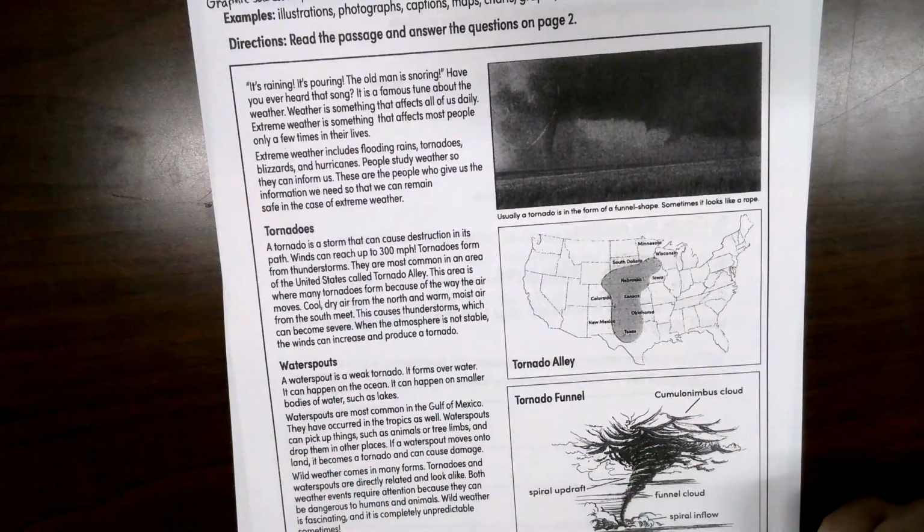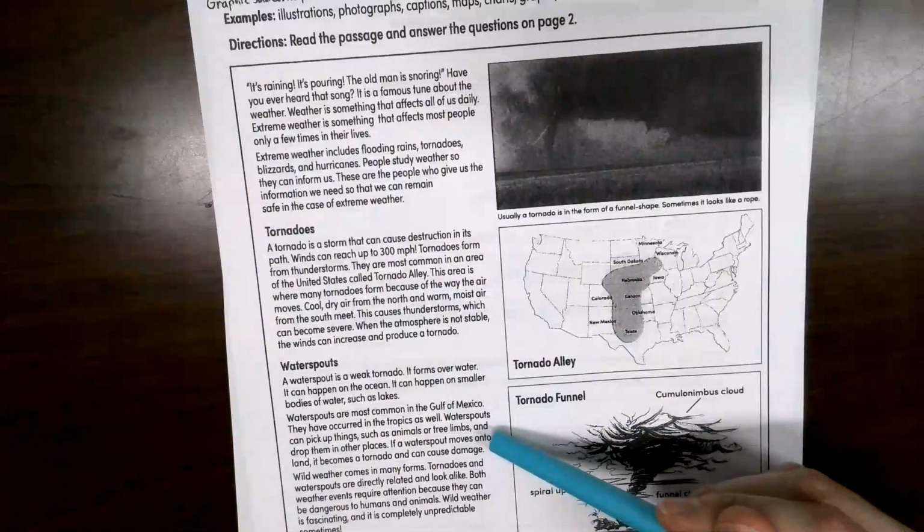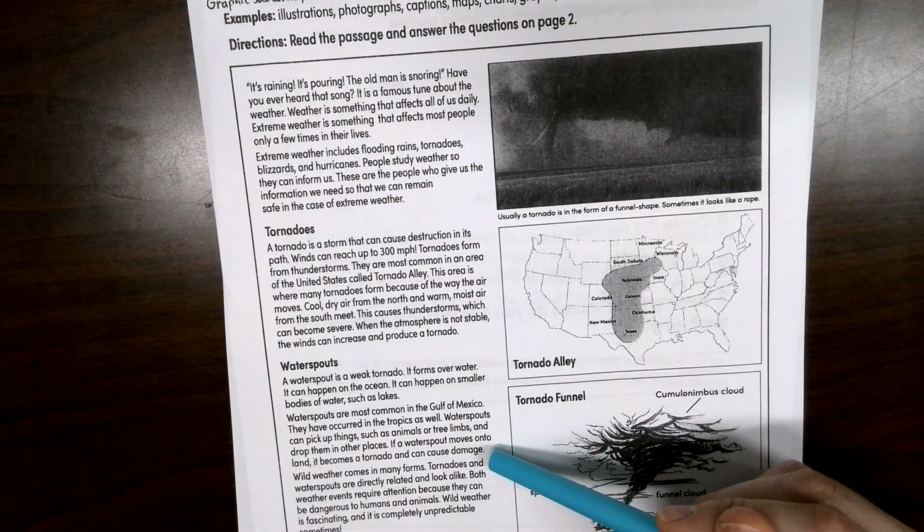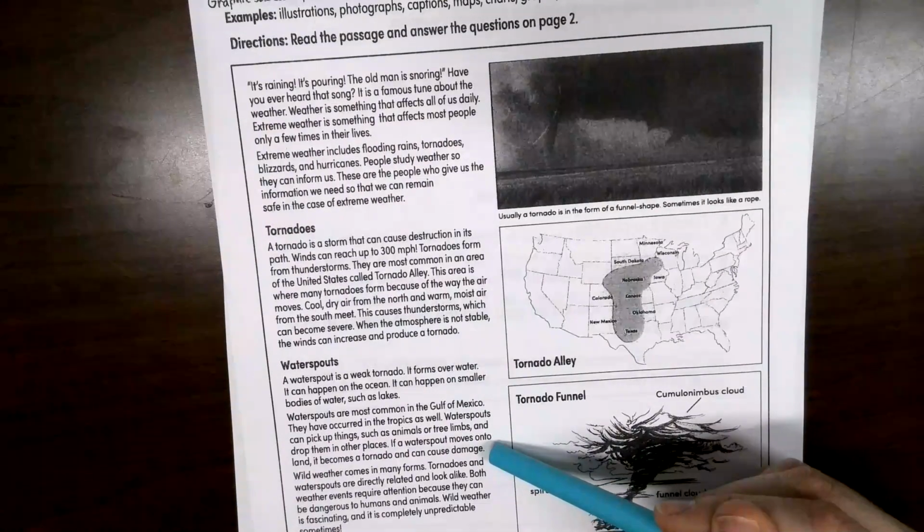Waterspouts. A waterspout is a weak tornado. It forms over water. It can happen on the ocean. It can happen on smaller bodies of water, such as lakes. Waterspouts are most common in the Gulf of Mexico. They have occurred in the tropics as well. Waterspouts can pick up things such as animals or tree limbs and drop them in other places. If a waterspout moves onto land, it becomes a tornado and can cause damage.